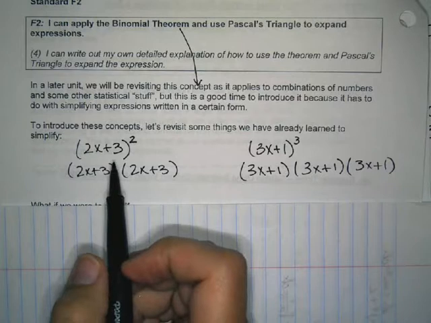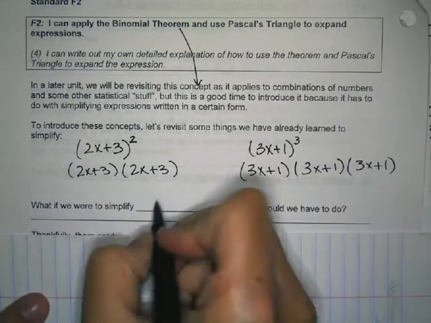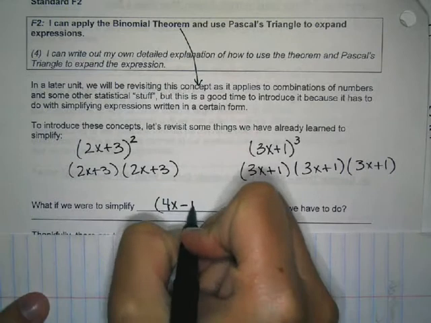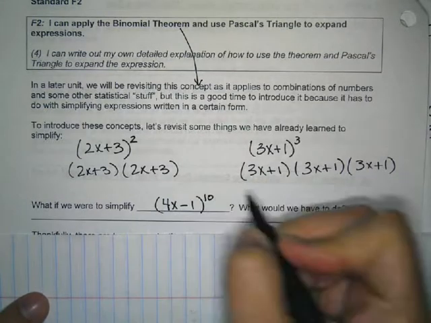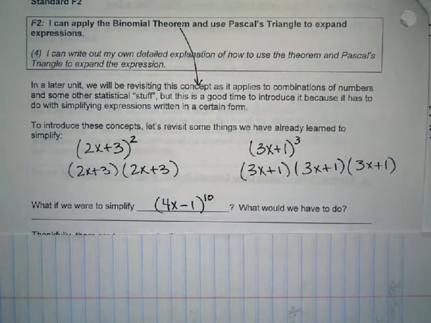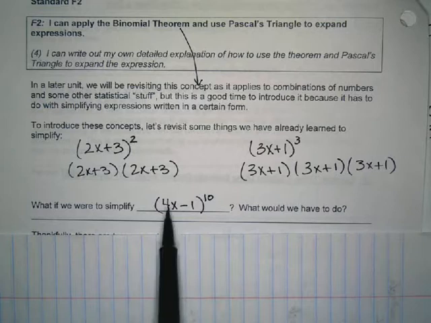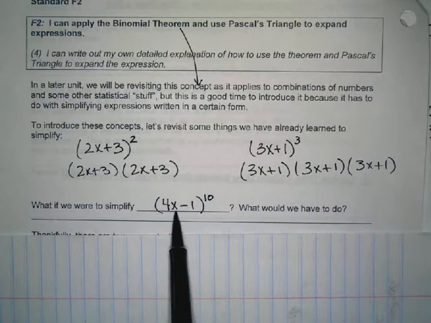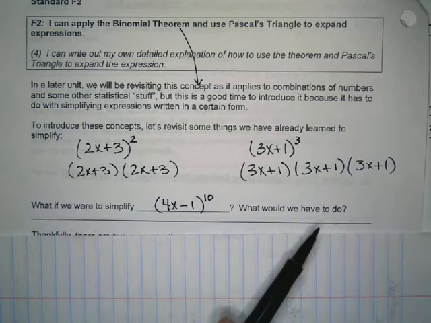And so if we were to have something like that, could we technically FOIL that out or multiply it out? Yes. Would it take us a while? Yes. We could do it, but it would take us a long time. So because of this pattern that happens that we're going to be talking about today, multiplying this out takes practically no time at all, because the same pattern happens every time.